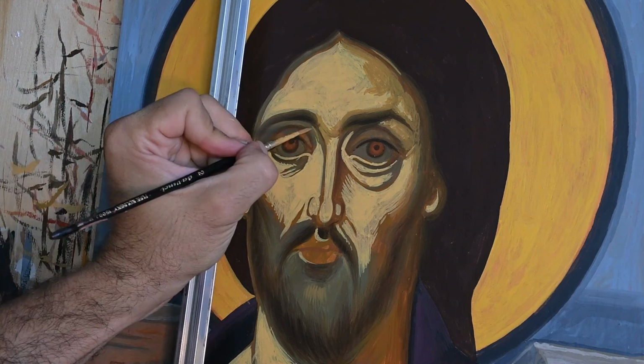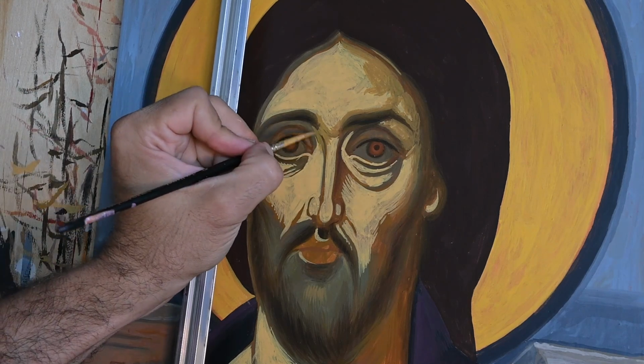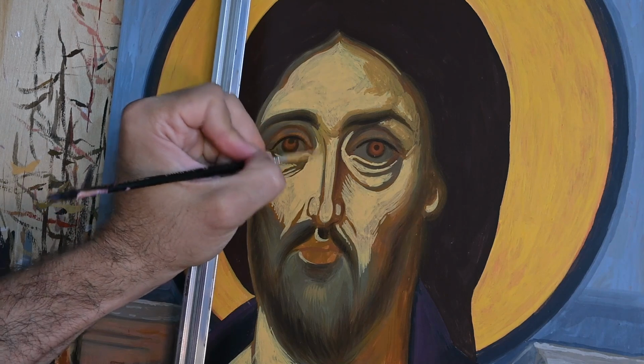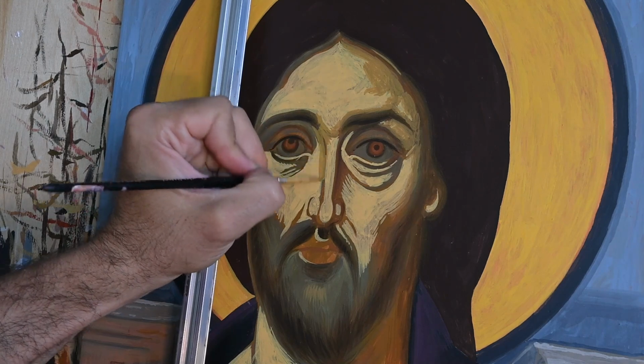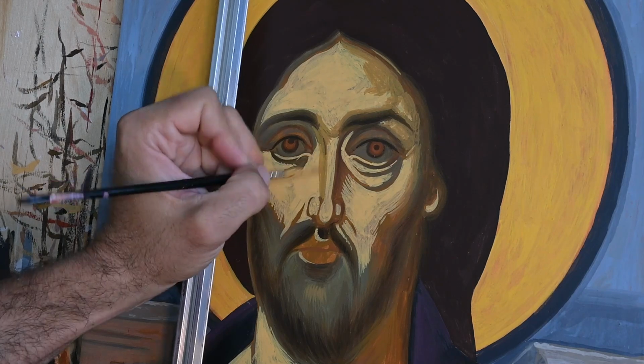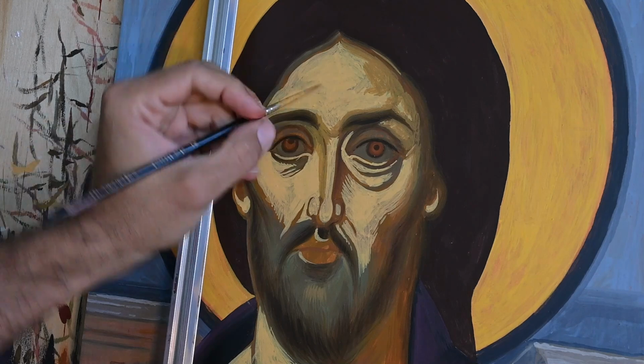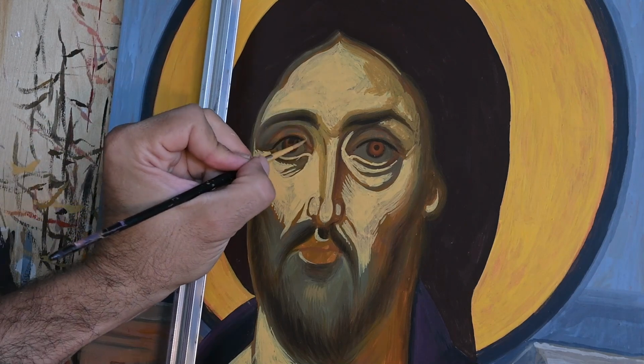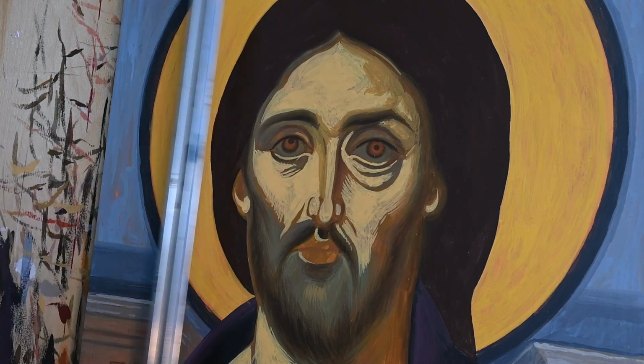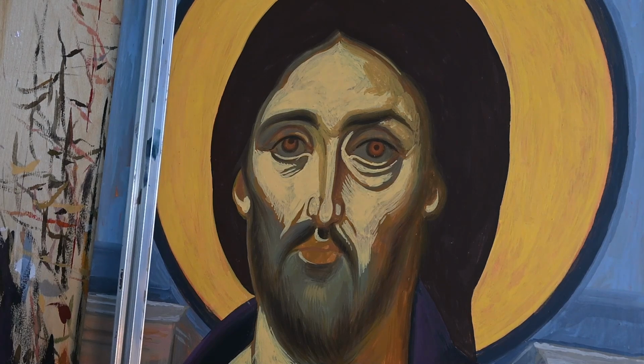I'll just place the color on the areas where I want it to be darker, on the areas where I want it to seem that they are different planes on the face, and thus they receive light in a different way.